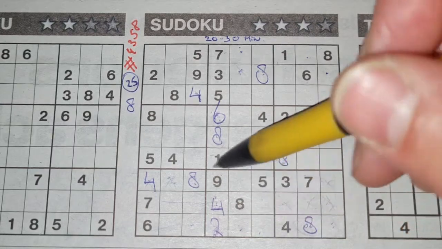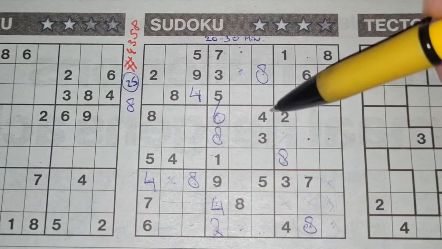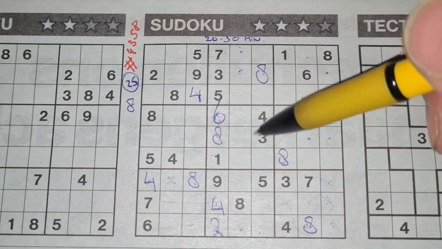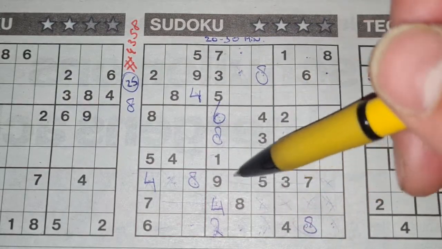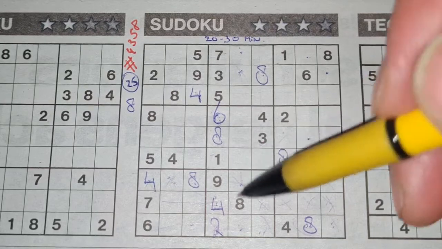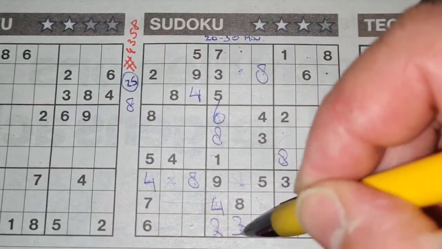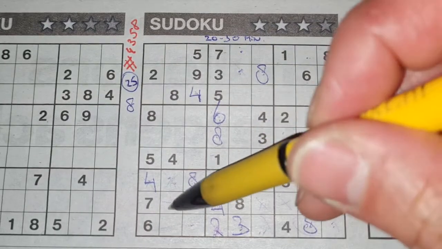1, 2, 3, 4 missing numbers in this big square. One of the missing numbers is 3. We see here 3 in this column, so no 3 in these two boxes here. 3 in this row, so no 3 in that box. So 1 box left for the 3, should be there.